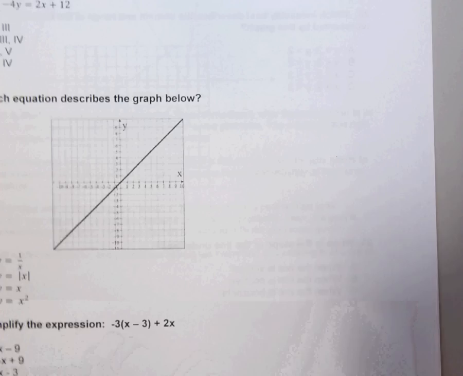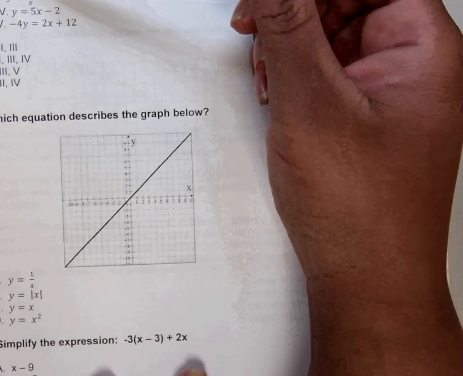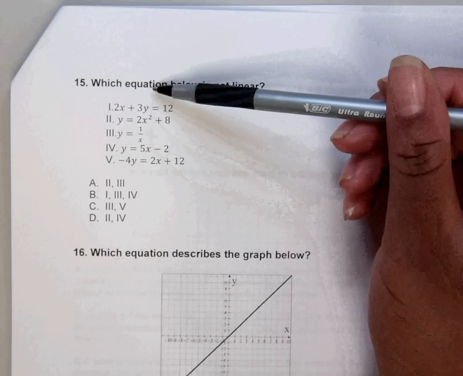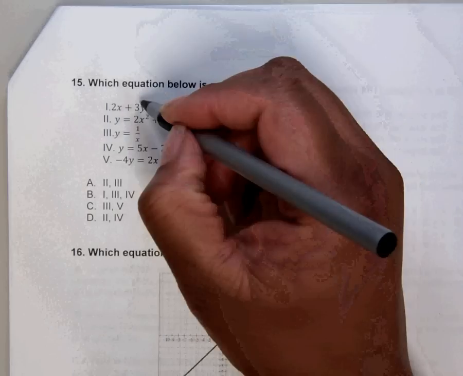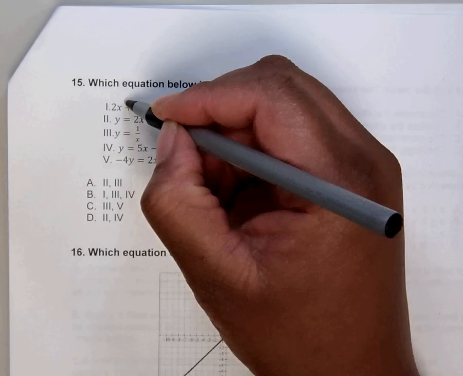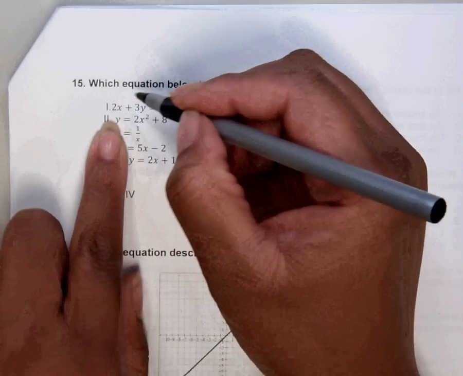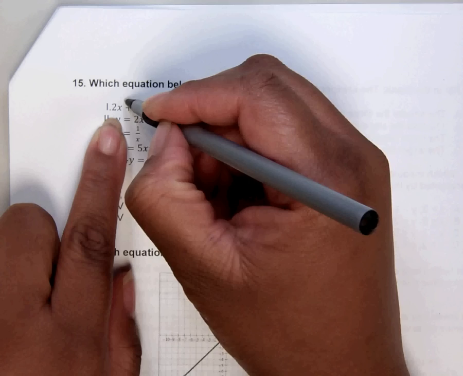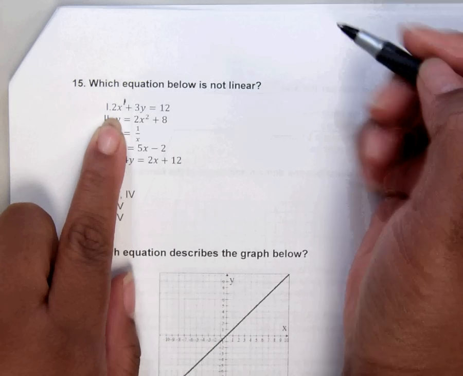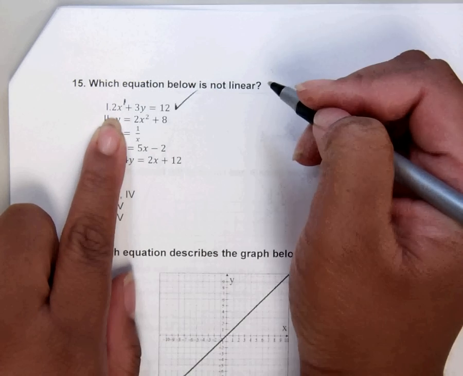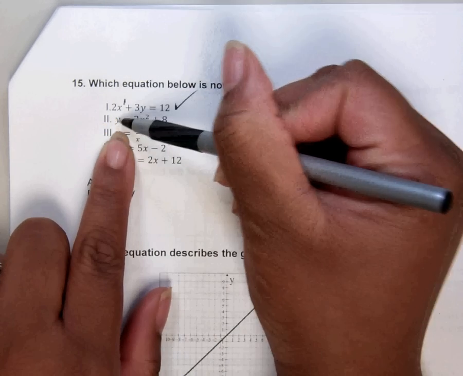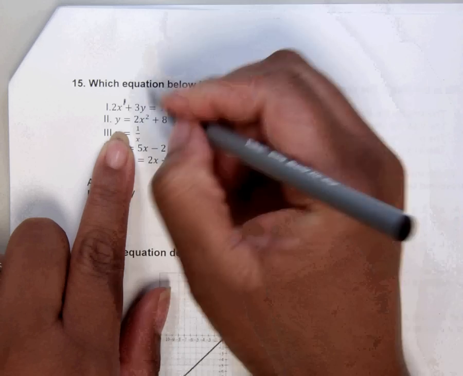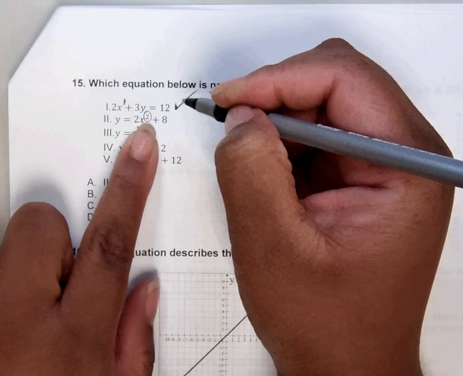Number 15. Now, when I see an X and a Y, I am allowed to look at the exponent and see if I see a 1. I don't see 1. There's no exponent there. That means it's implied that it's 1. So this is linear. I see an X and a Y. I can now look at the exponent. Do I see 1? Yes. Is it a 1? No.